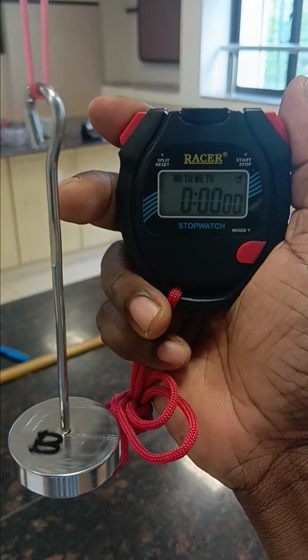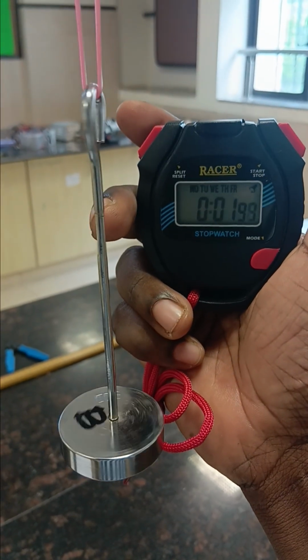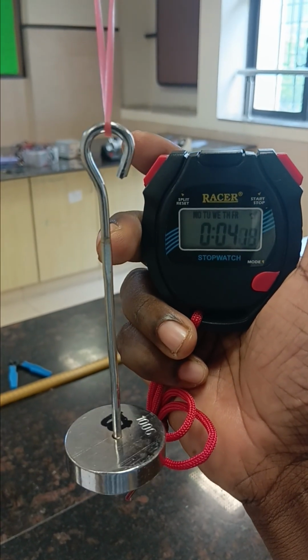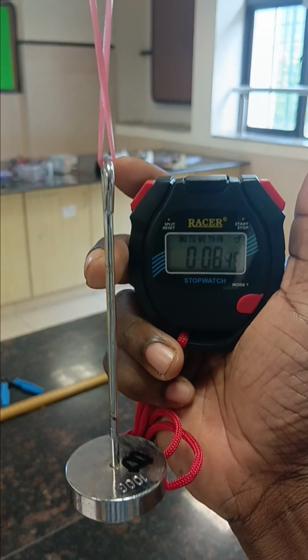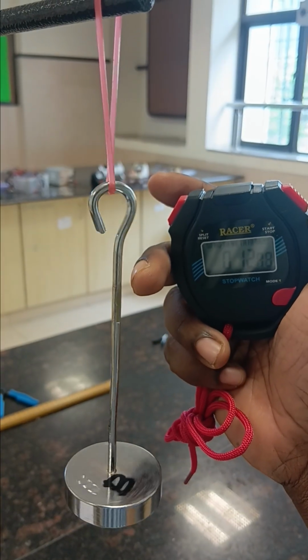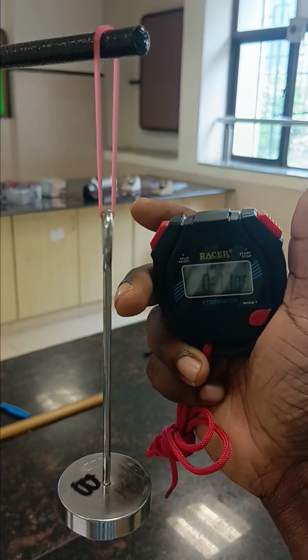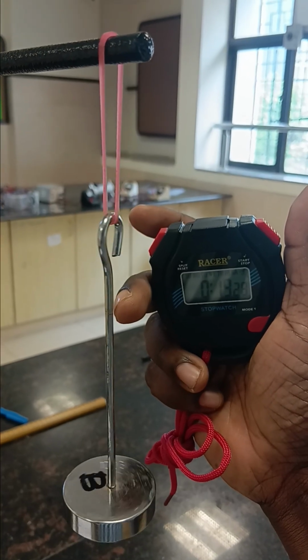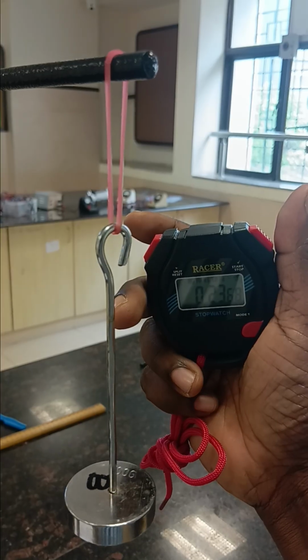This is the stopwatch. Now I switch it on. Okay. 1, 2, 3, 4, 5, 6, 7, 8, 9, 10.